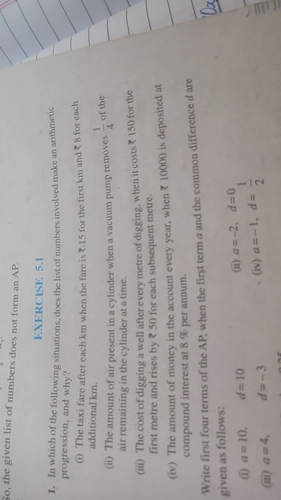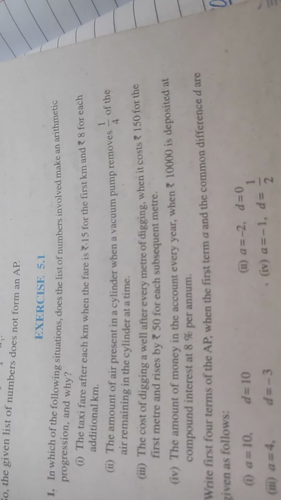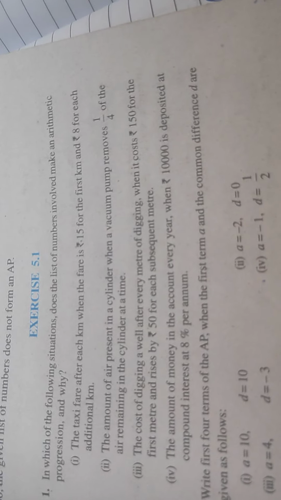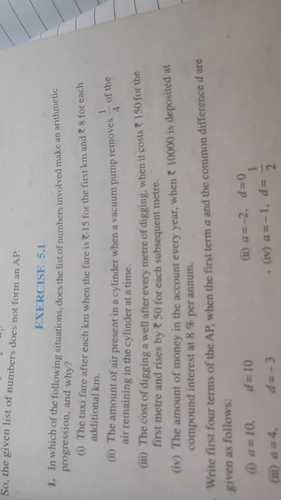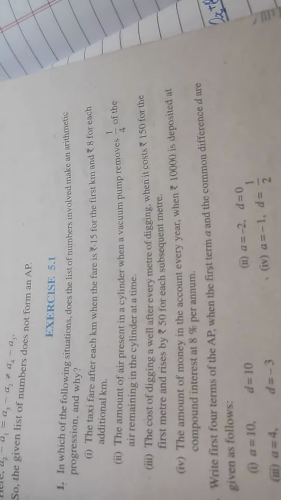And the amount of air present in a cylinder when a vacuum pump removes 1/4 of the air remaining in the cylinder at a time. At a time means at a particular time. It can be 10 seconds, 20 seconds, 50 seconds, whatever time it takes. So whatever they are saying is that the amount of air present in a cylinder when a vacuum pump removes 1/4 of the air remaining in the cylinder at a time.